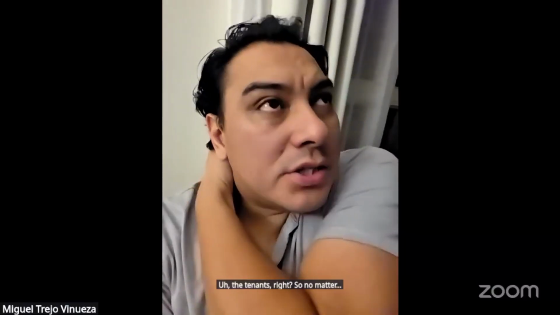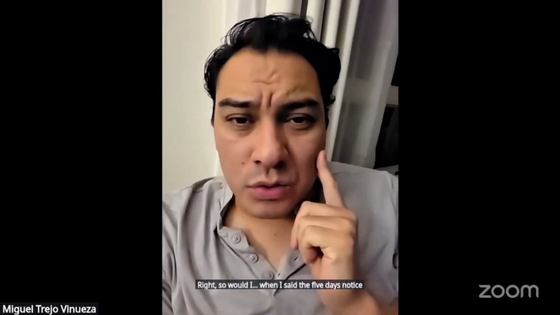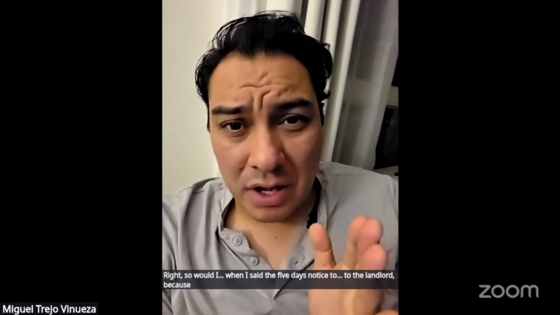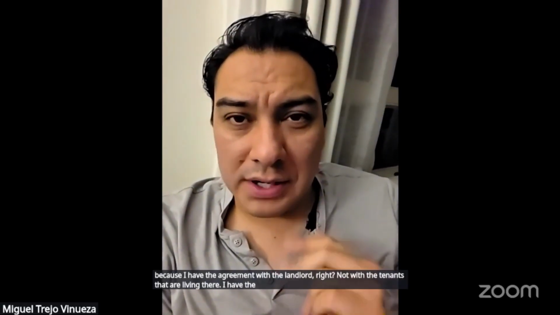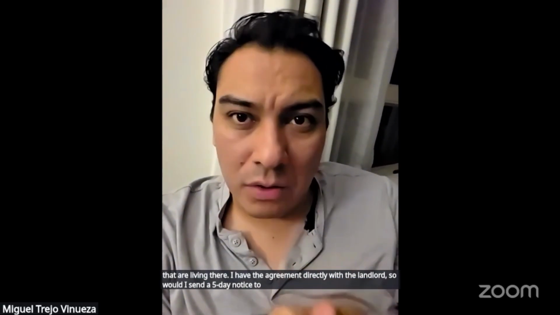Now it's very complicated, because you will still have to evict the tenants, right? So would I send the 5-day notice to the landlord, because I have the agreement with the landlord, not with the tenants that are living there? I have the agreement directly with the landlord. So would I send the 5-day notice to the landlord in this case? Well, first of all, you have to get an attorney involved.